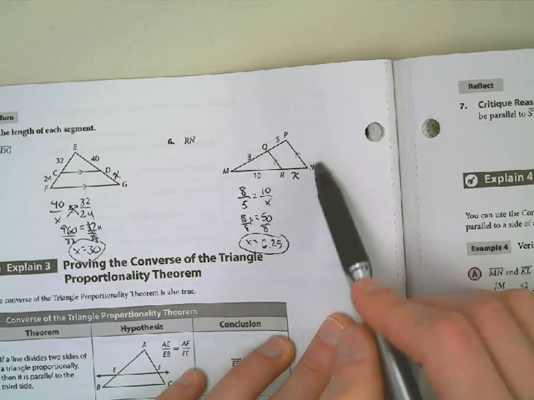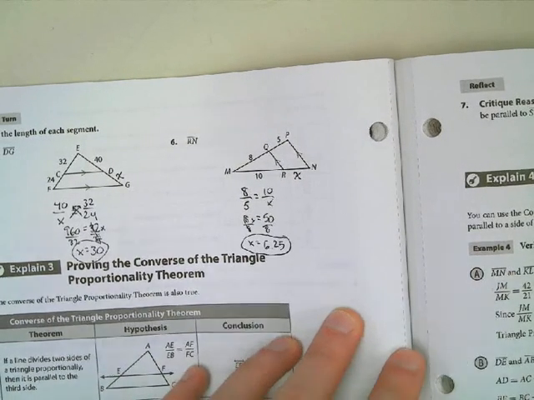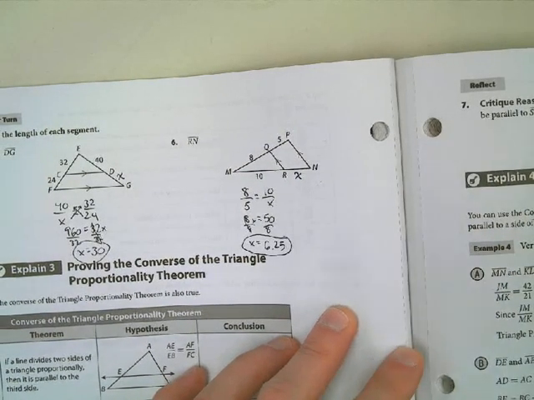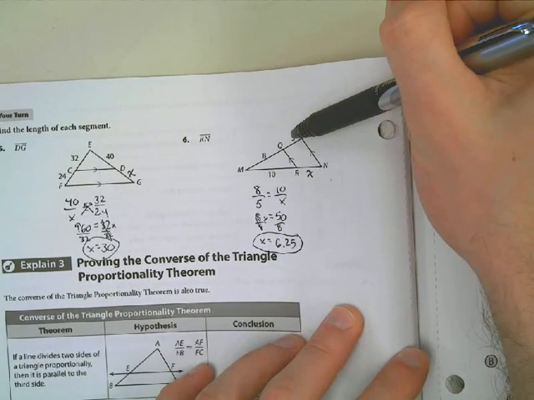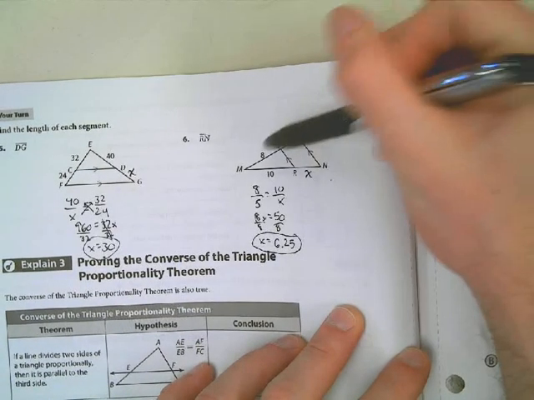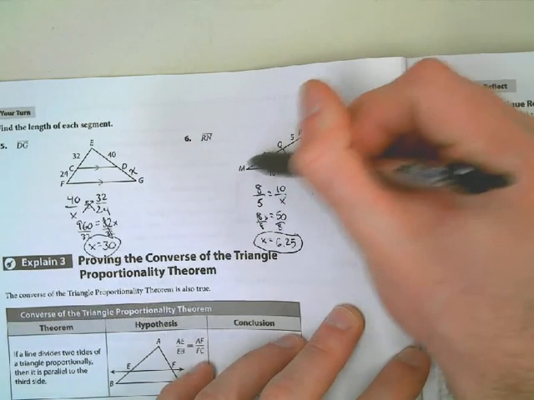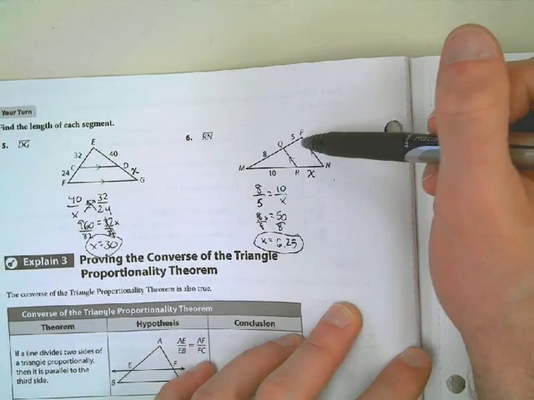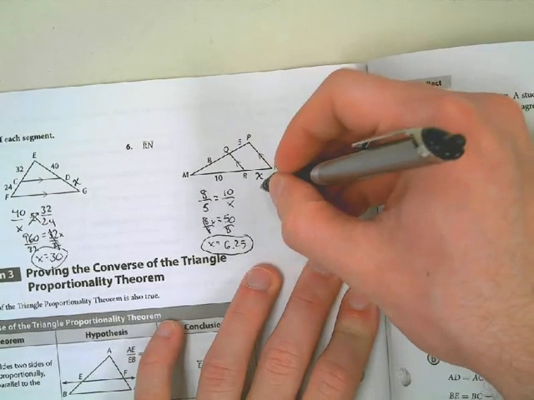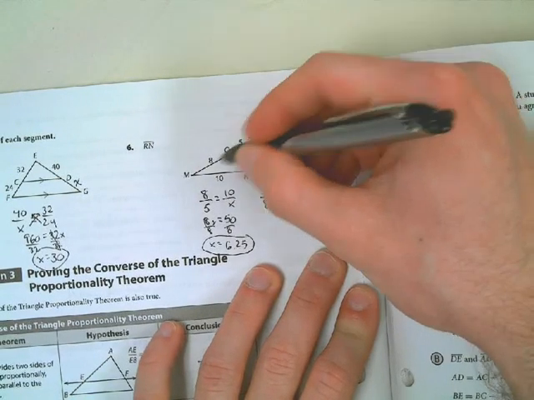So 5 and the 8 are both parts of the same side. That's why I put them together. 8, I put over the 5. I could have just as easily said 5 over 8. That's fine. Again, they're parts from the same side. Equals, but then if I write 5 over 8, how do I have to write the order of this ratio here?